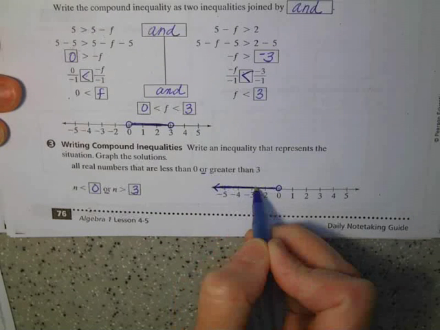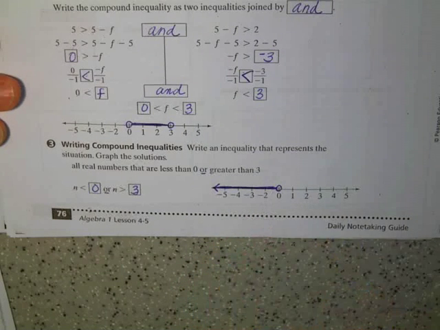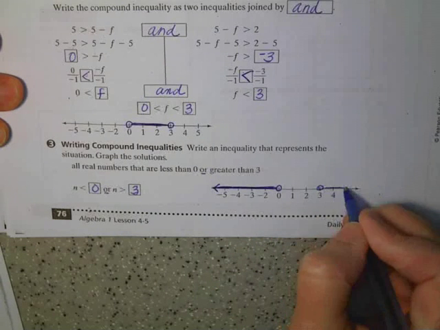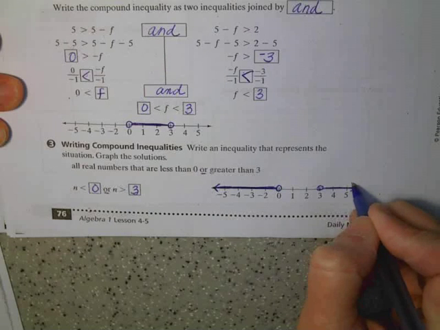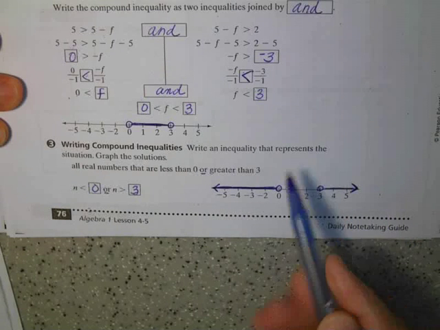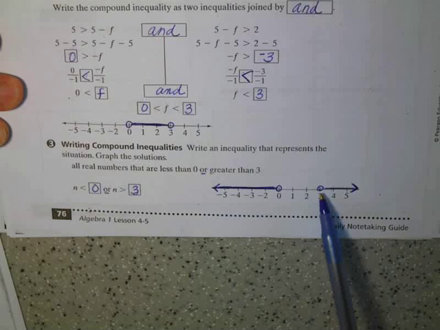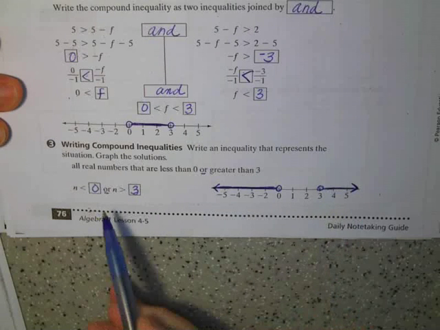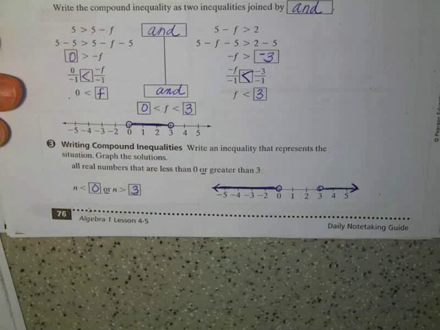Okay, again, you want to be sure that you are clearly graphing so that one can tell what you intend your solution to be. Or n is greater than 3. So basically what happens here is we exclude part of the number line between our two numbers. Everything less than 0, everything greater than 3. And that's an or statement. With an or statement, you're usually going to have a hole in your graph.